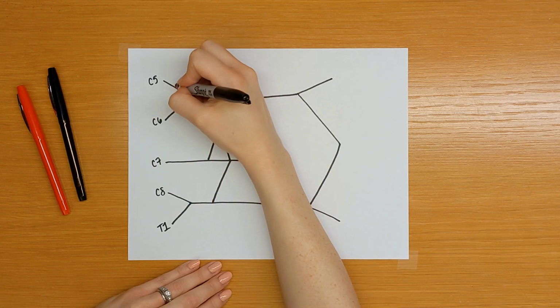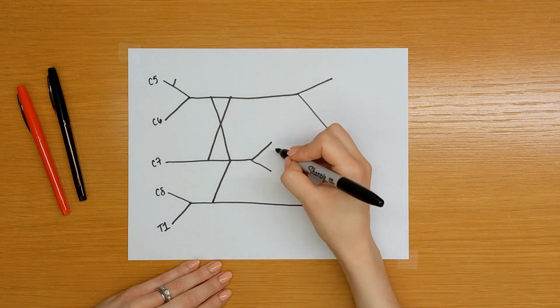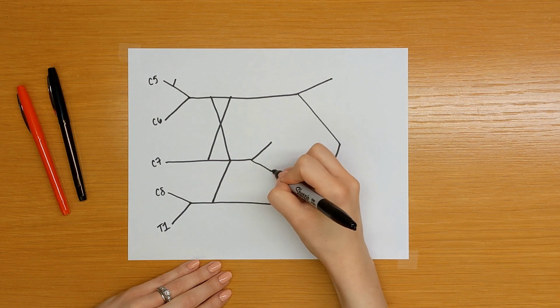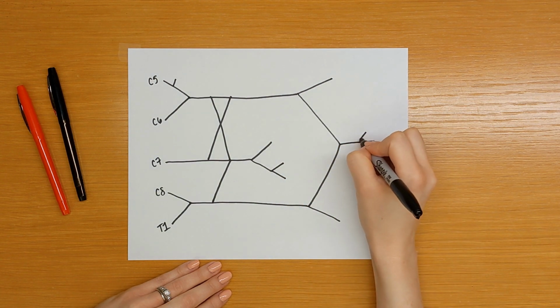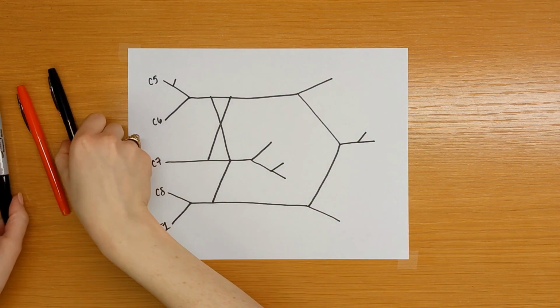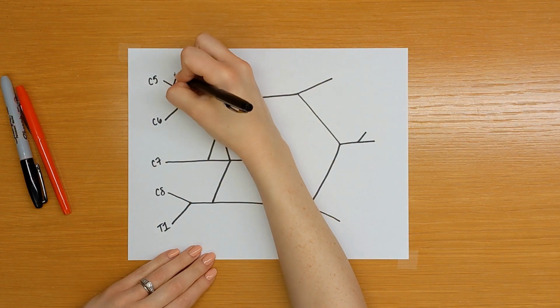Off this C5 nerve root, let's add our little dorsal scapular nerve. We remember our MARMU. For the radial nerve, we're going to add a split here, and for the median, we're also going to add a split. Let's add some labels. So this little nerve, this is our dorsal scapular nerve.